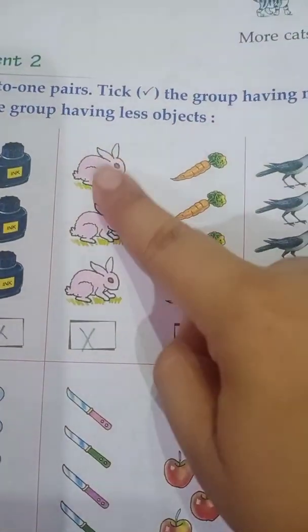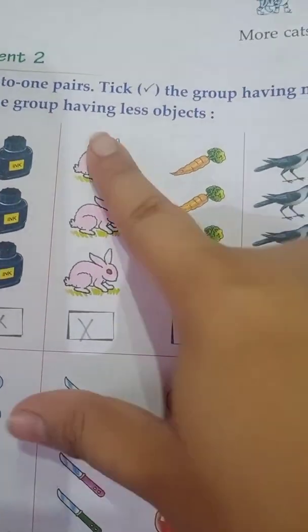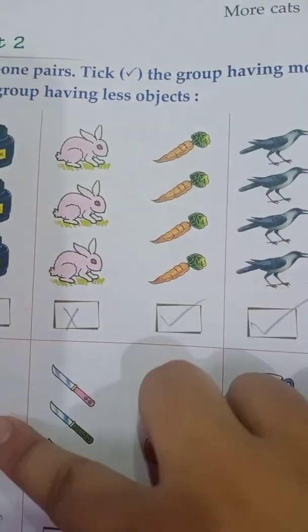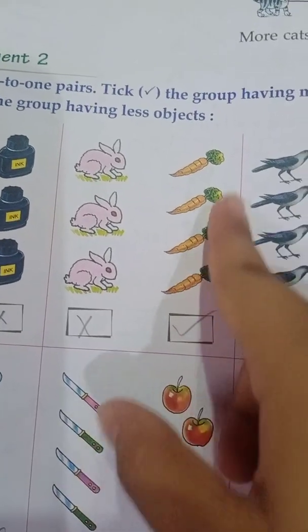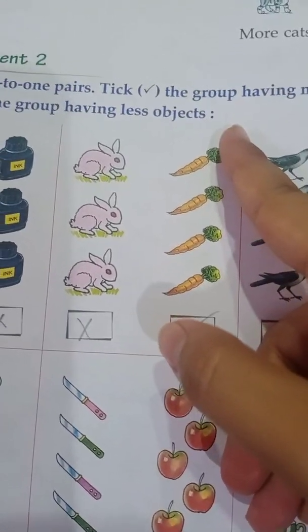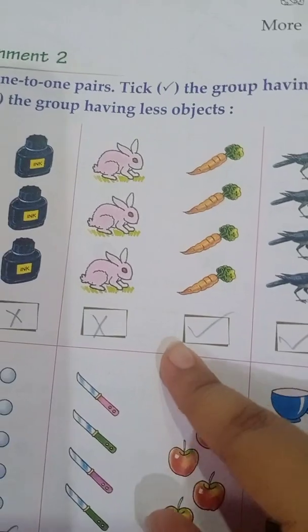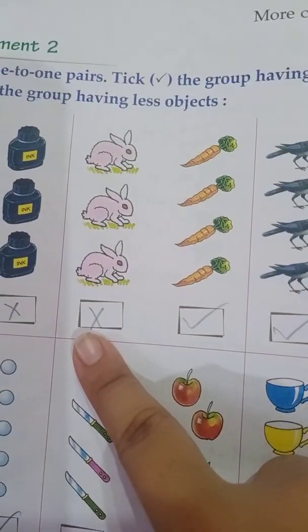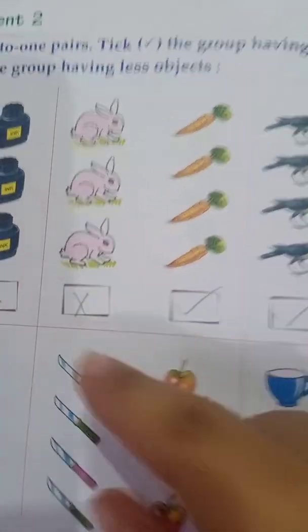Here you can see the picture of rabbits and carrots. There are 3 rabbits. 1, 2, 3. And the carrots are 4 in number. Which one is more? The carrots are more. So we will put a tick on the carrots and cross the rabbits because they are less.